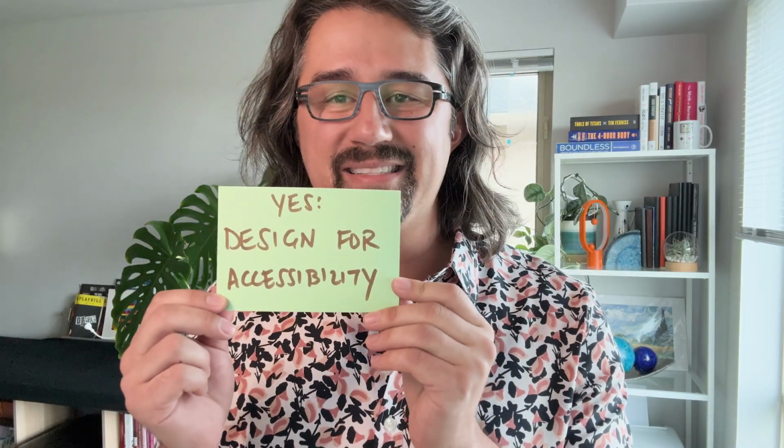You do want to use high contrast colors and test for accessibility. So design for accessibility. We're talking about this with color contrast, we're talking about simple navigation, and we're also talking about logical reading order.